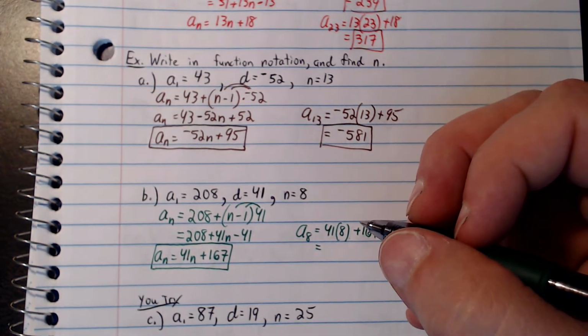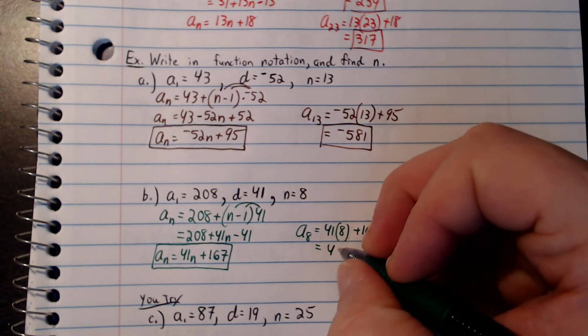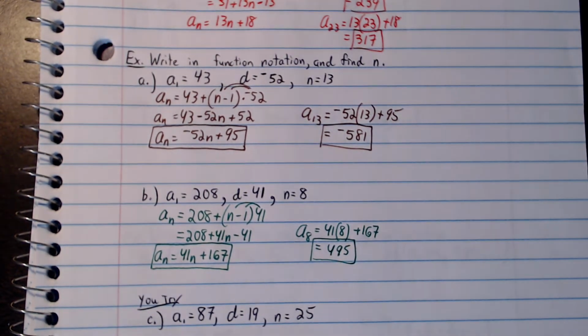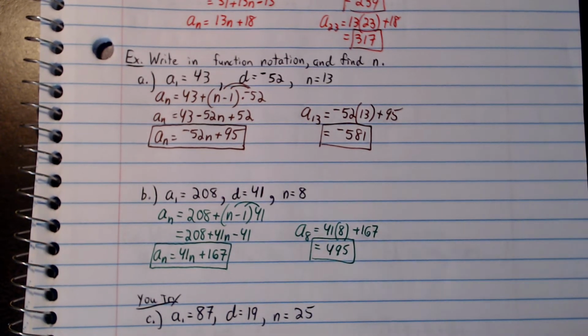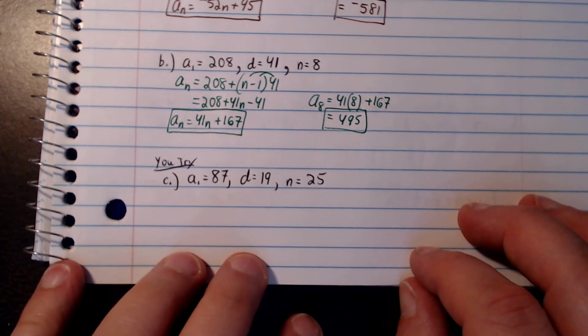They want us to evaluate at 8. So 41 times 8 plus 167 is going to be 495. So as you can see, you can figure out any number anywhere you want in that particular sequence very fast, especially if you have a calculator, but very fast. And you can pick out whatever numbers you want. No more needing to count or to press buttons on the calculator more than you need to.